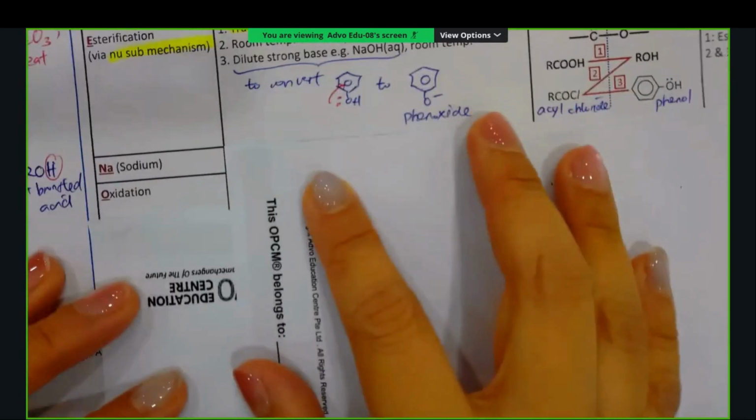Move on to O. Want to guess what O is? Kapita, guess what does O represent? Very good, oxidation. Now, alcohol can undergo oxidation. From O level, can you suggest some of the common oxidizing agents? Give me one that you can recall.